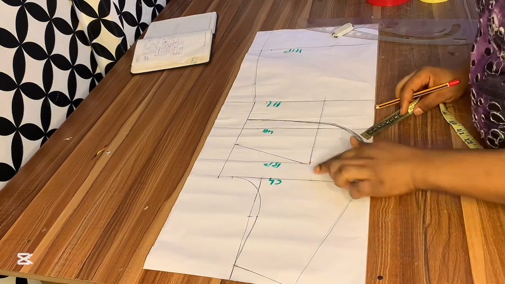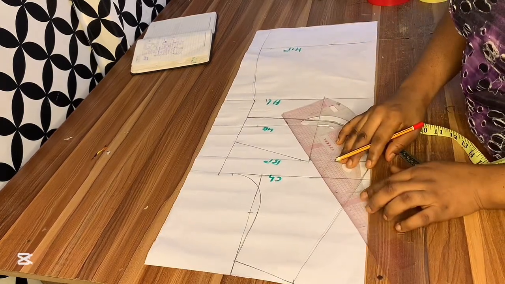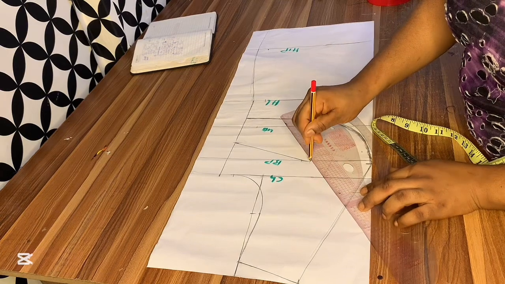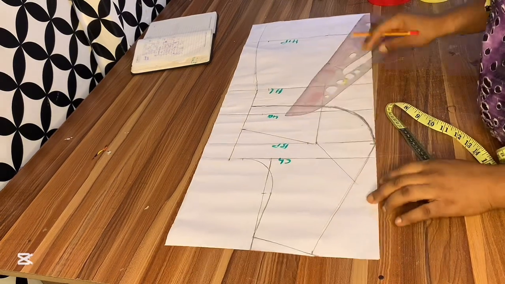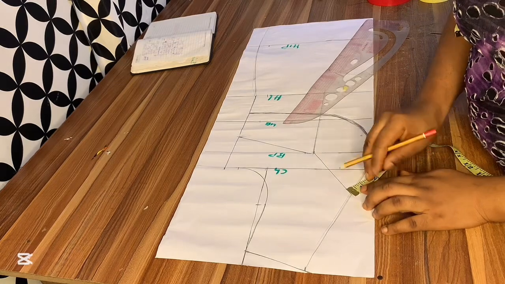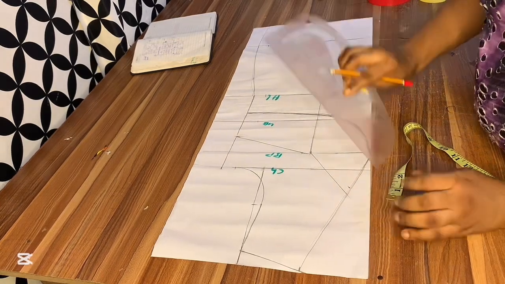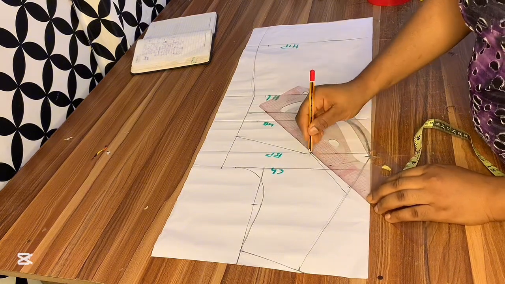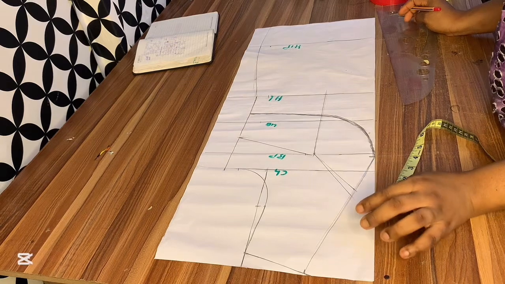The next thing is to tighten the neckline so that it will relax very well. It won't be gaping. From the bust point, I will slant the line the way you see me doing. After that, I will come down by ½ inch and I will slant the line the way you see me doing. This will make the neckline relax properly on the neck area.